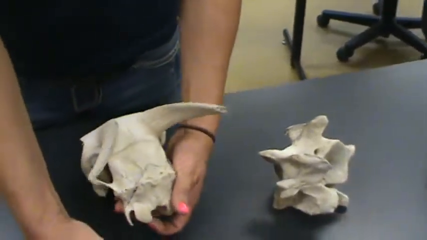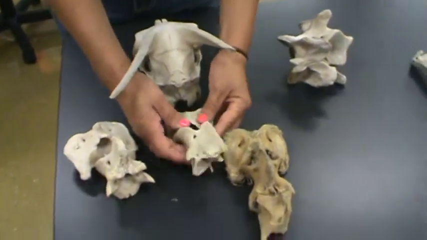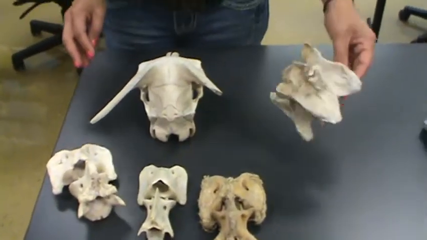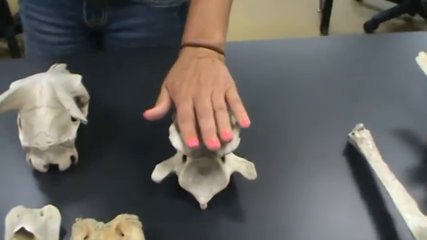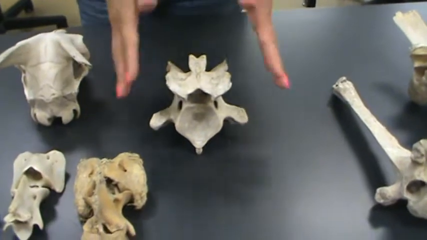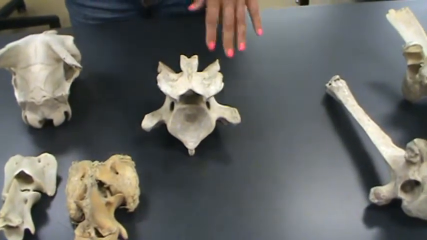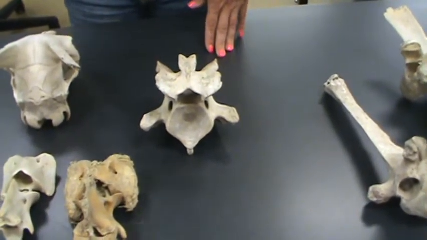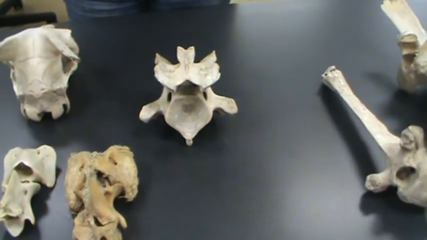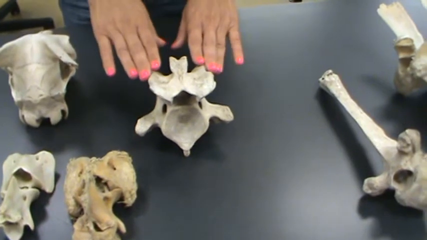Now the rest of the vertebrae of the cervical component of the vertebral bones have more, and this is going to be a bovine one, very large. They're going to have more of a square shape until they get to the next set of vertebrae. Now looking at each vertebrae, you have very basic components that make up the vertebrae, okay?